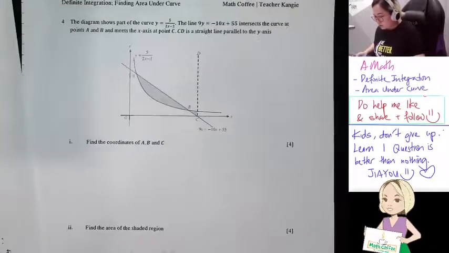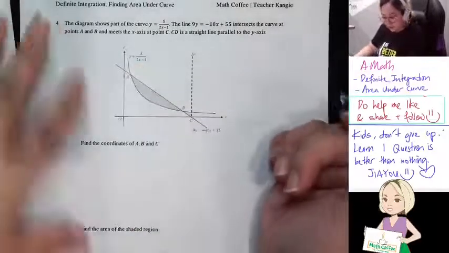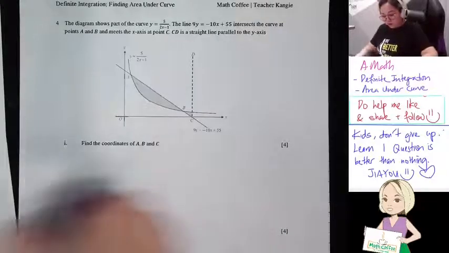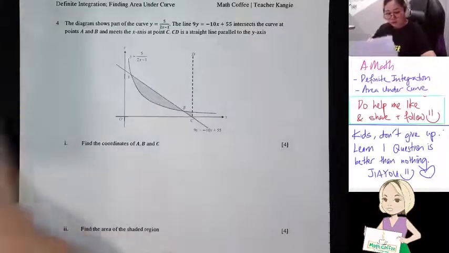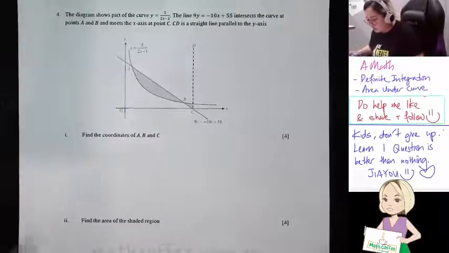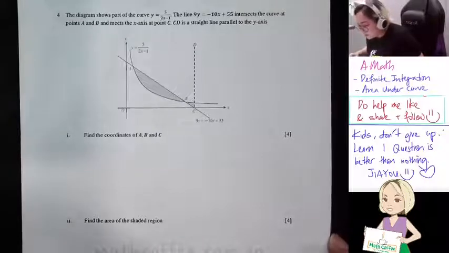Okay, let's continue to the next question. So we're going to do our simultaneous equations, okay? This question actually is not tough, but later, when we are doing the area, I tell you, the subbing of values, I will faint. But in this case, it is considered improper because 8 divided by 4.